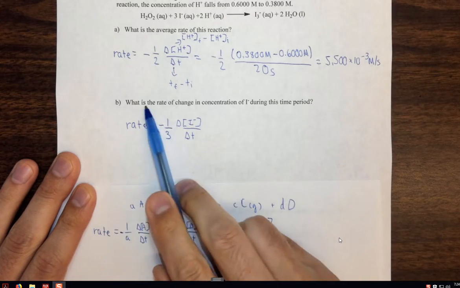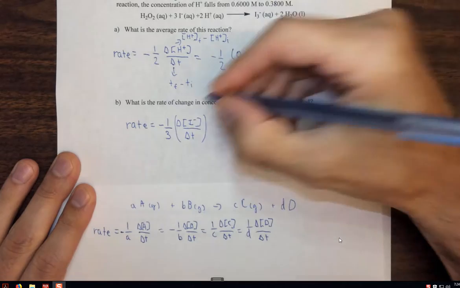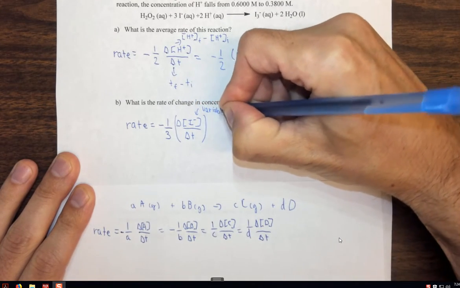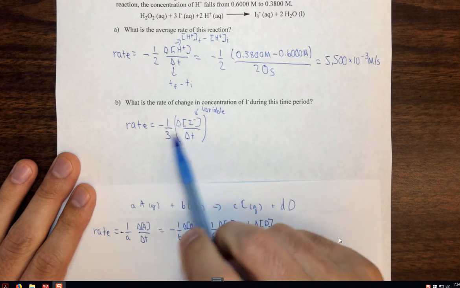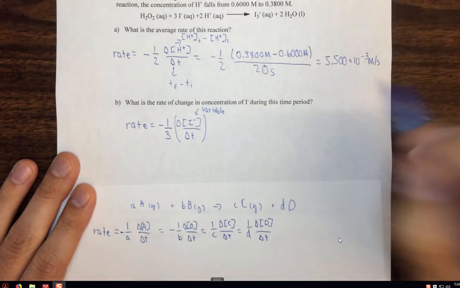And in this case, we're looking for the rate of change. So this whole expression is the variable. This is what we're trying to solve for. Well, we know the rate, we can plug in the rate we just found.